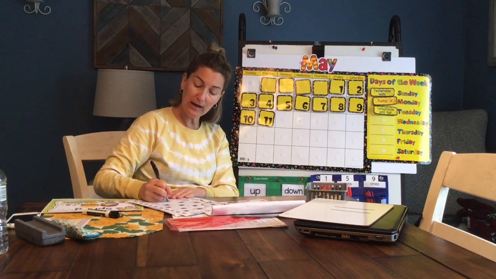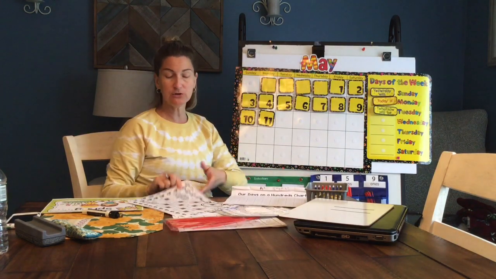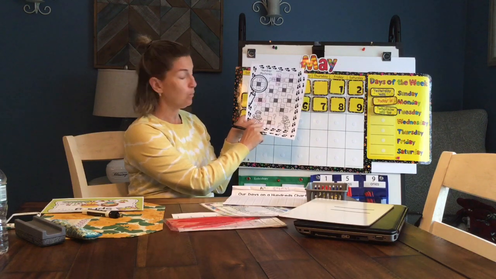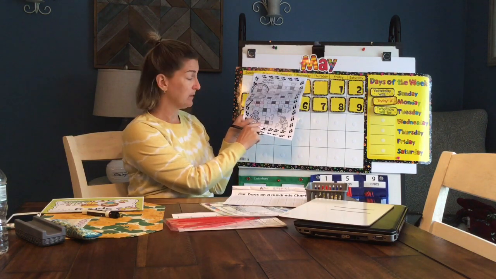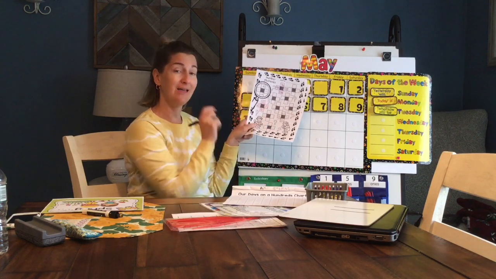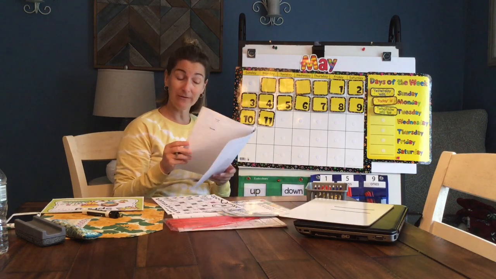And then use your calendar notebook to help you if you need, or use just in your brain to fill in what's 1 more, what's 1 less than 11. What is 10 more than 11? And what is 10 less than 11? Good job. Number of the day is 11.